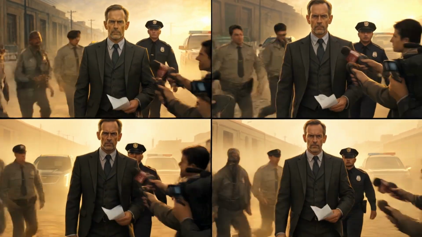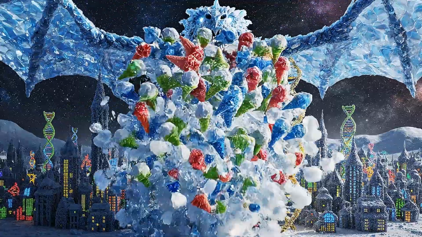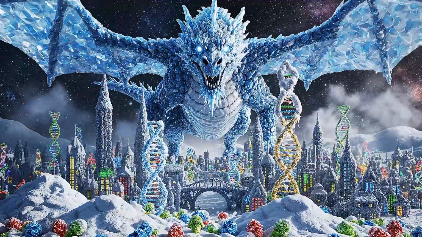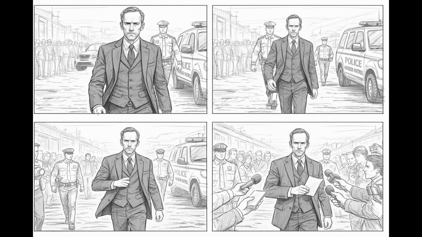It is infinitely easier to have an ice dragon breathe snow cones down on a village made of DNA molecules than to have a man pull out a letter from his coat pocket. And that is exactly what we are going to look at today.